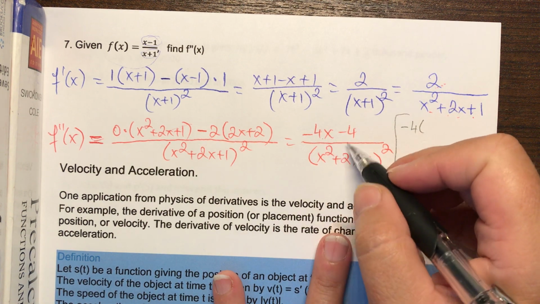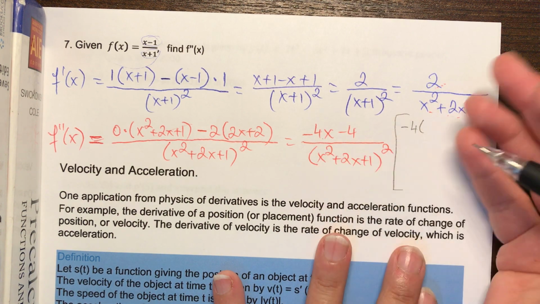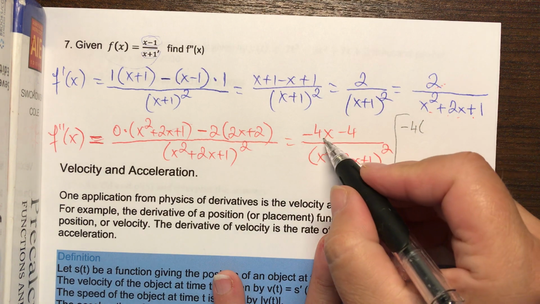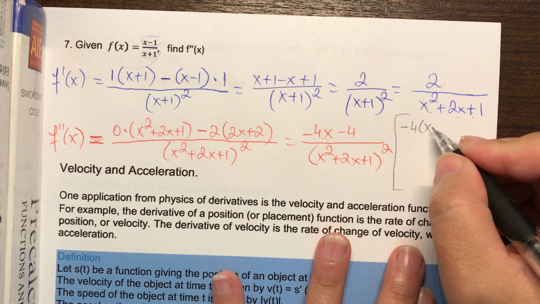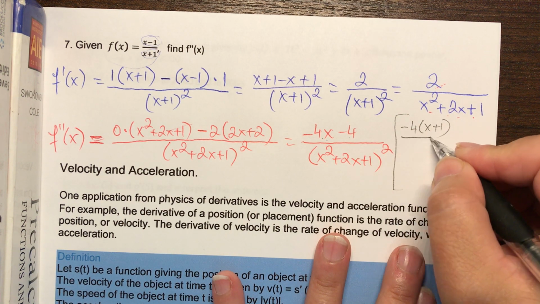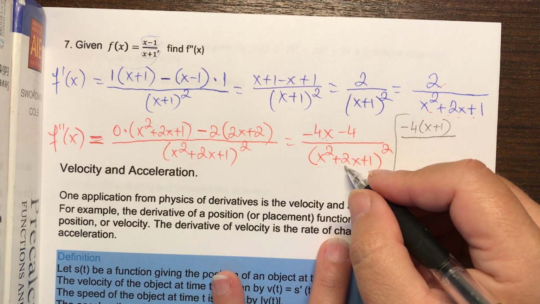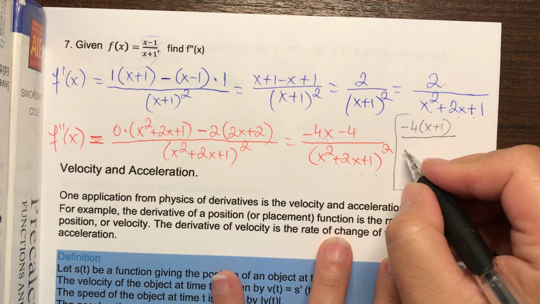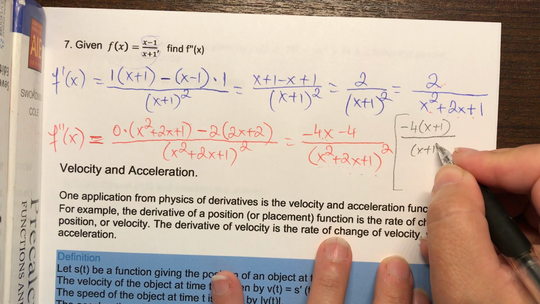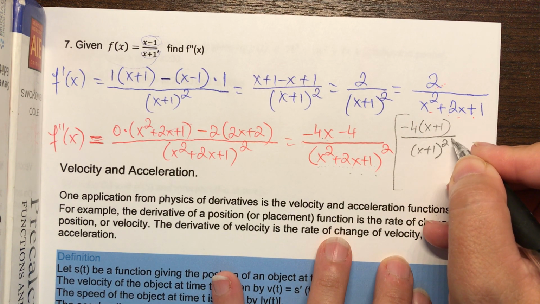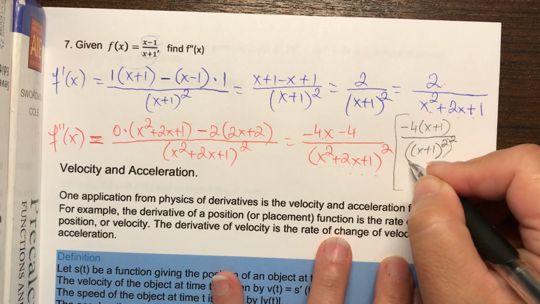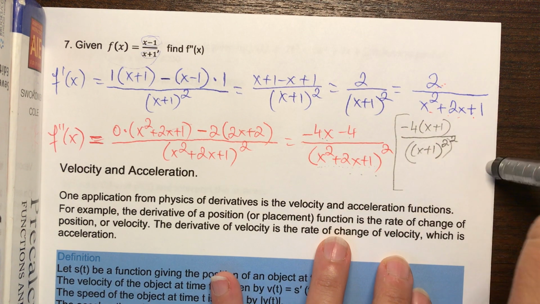So fractions are to be reduced, right? If they're common factors, you need to reduce them out. So can I factor the top? Sure enough, I can factor out the negative 4. Can I factor the bottom? Yes. Remember, where did the x squared plus 2x plus 1 come from? It came from an x plus 1 quantity squared, yes? Now when I square that again, what do I do with these two 2's?